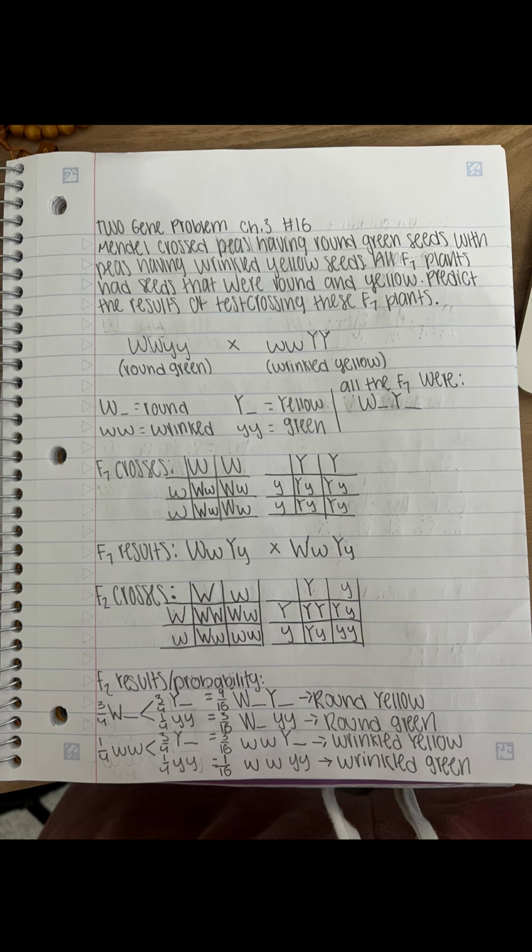When we do these crossings, it's important to know that these are being equally segregated and have independent assortment, which is why there's one Punnett square for the round or wrinkled trait, and another Punnett square for being yellow or green.